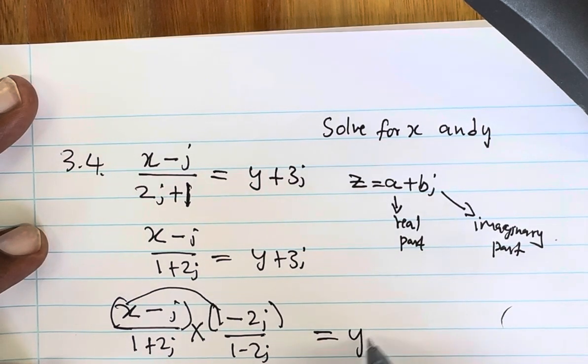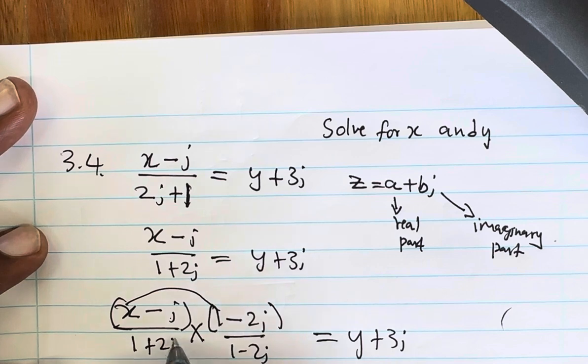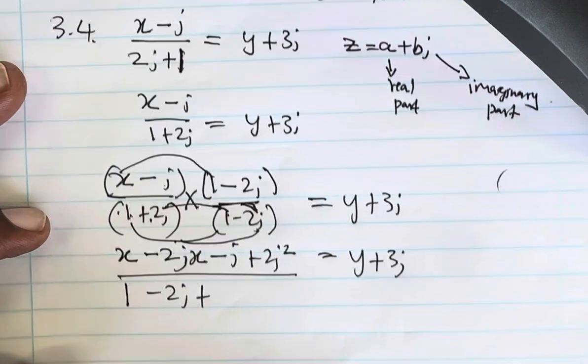We still have our y plus 3i. On the denominator we multiply too: 1 multiplied by 1 is 1, and 1 multiplied by negative 2i gives negative 2i.